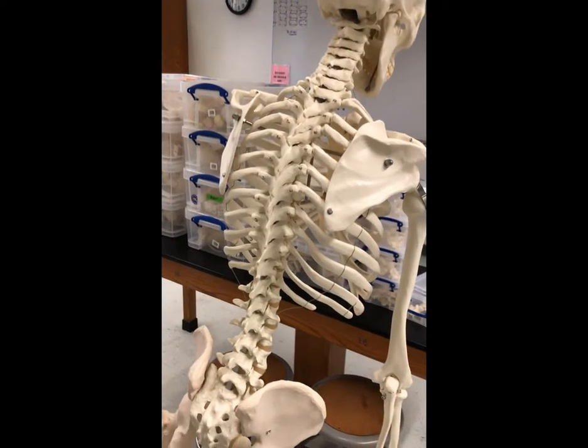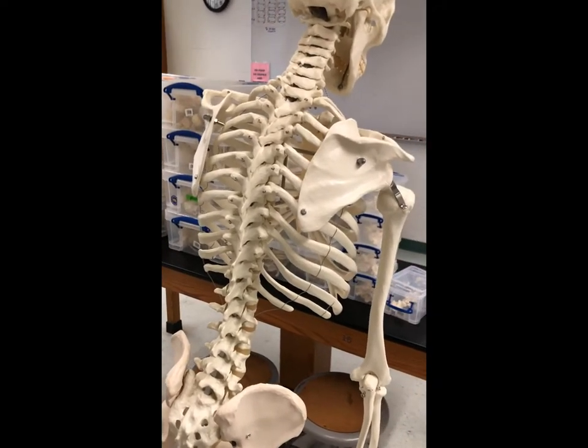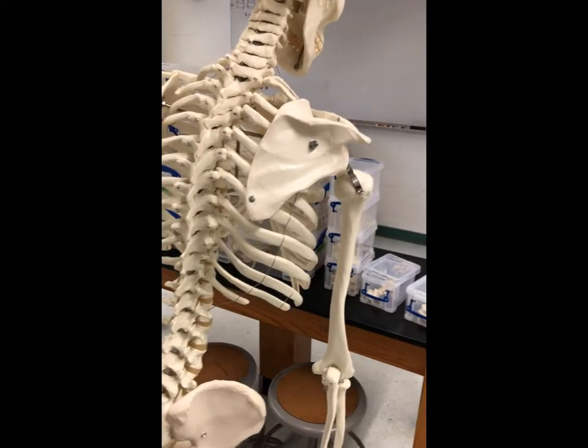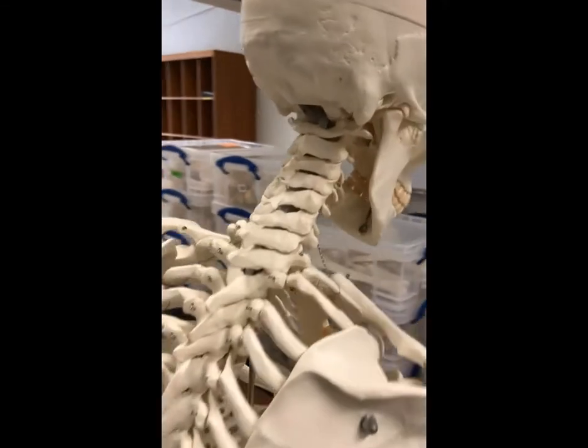And then I'm going to put this thing back on the tripod and we're going to look at some of these bones up close to learn the important features that we need to know. Okay, so we are going to start with the spinal column.